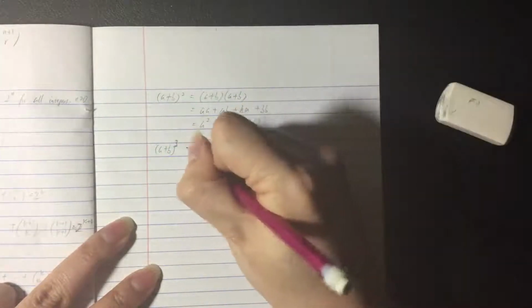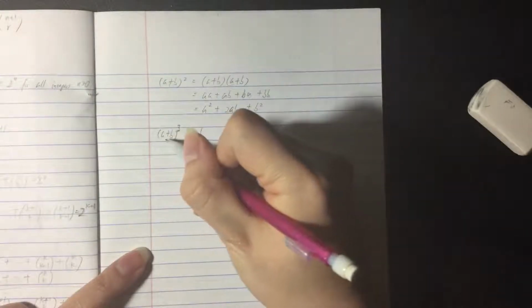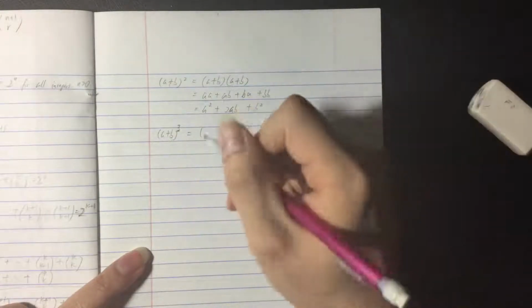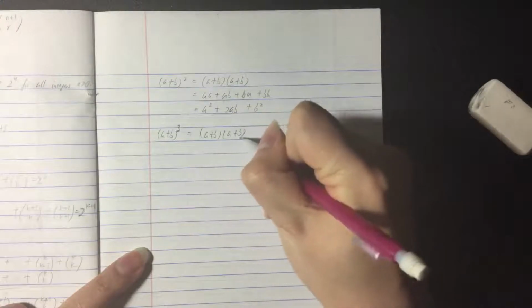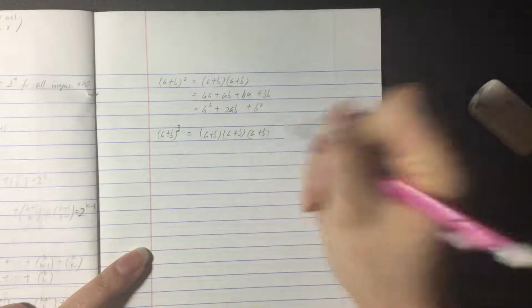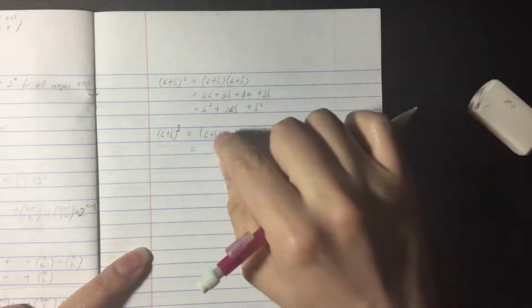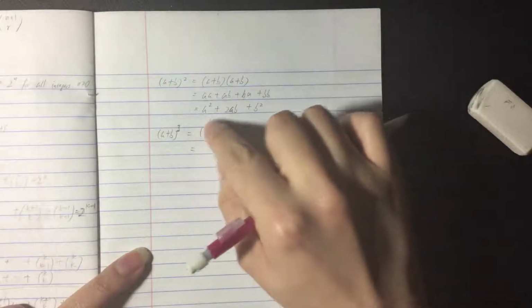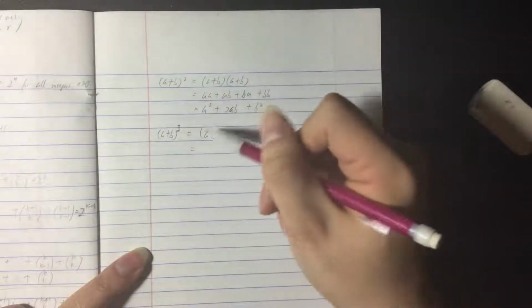Let's observe (a + b)^3. If we expand (a + b)^3, we have (a + b) times (a + b) times (a + b). How do we distribute? We distribute every element in the first parenthesis into the second parenthesis and into the third parenthesis. It looks like this. Let me show you.